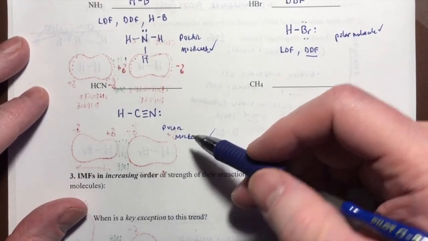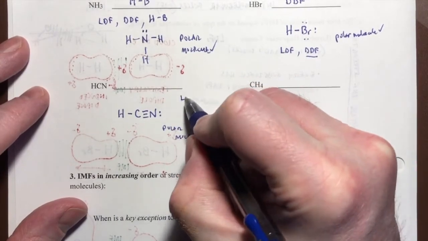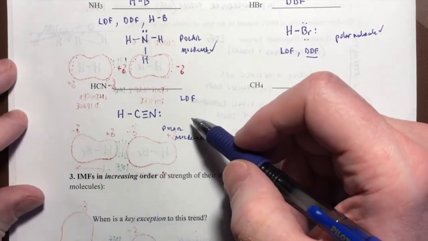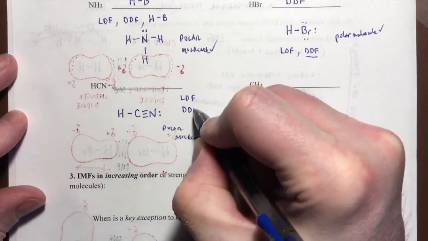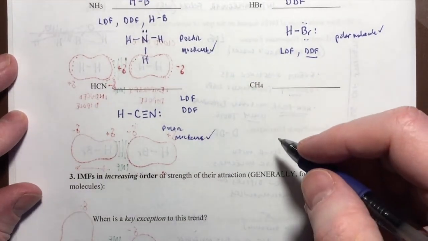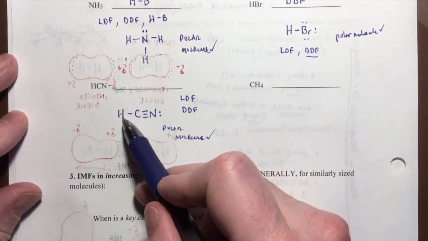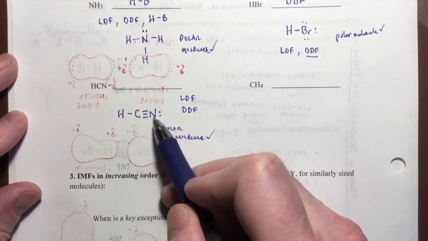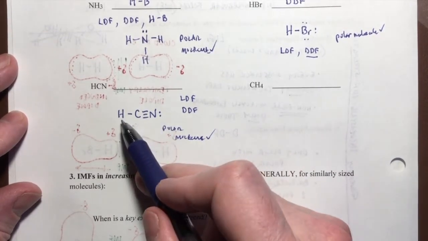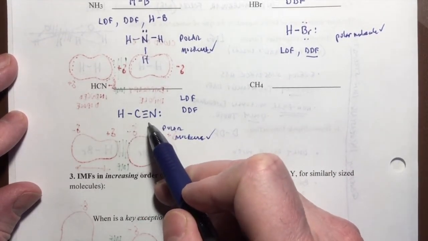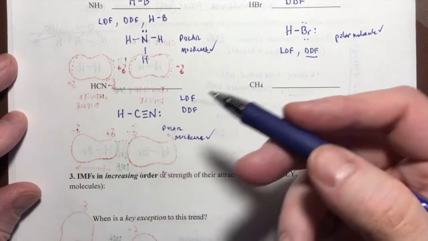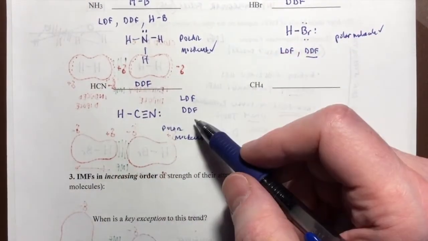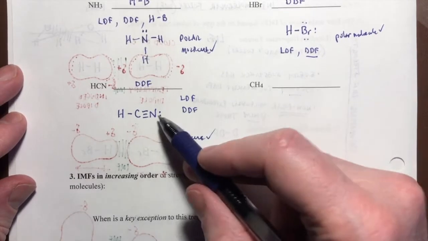So what are its IMFs that it would experience with its neighbor? It would have London Dispersion Forces, because everything encounters those. It's a polar molecule, so it would also have a dipole-dipole force between it and its neighbor. But hydrogen is not directly bonded to a nitrogen, oxygen, or fluorine. Yes, there's a nitrogen in the molecule, but the hydrogen is not directly bonded to it. So this is not a hydrogen bonding situation. So here again, the dipole-dipole force would be expected to be the strongest of its IMFs that it would experience with a neighbor.